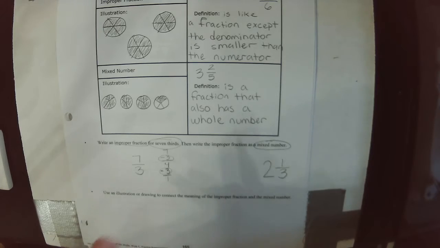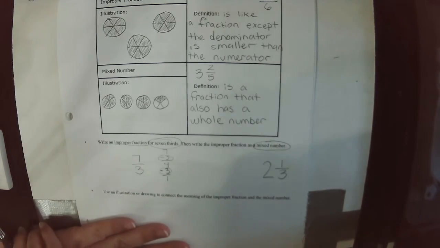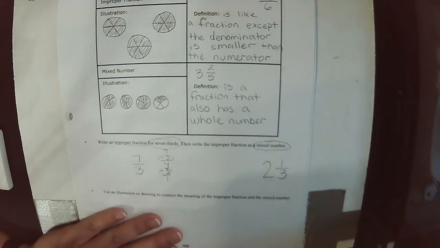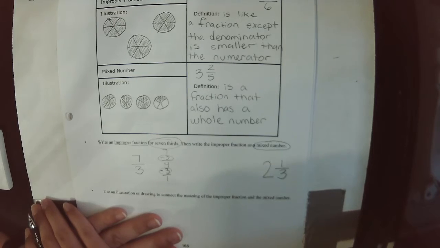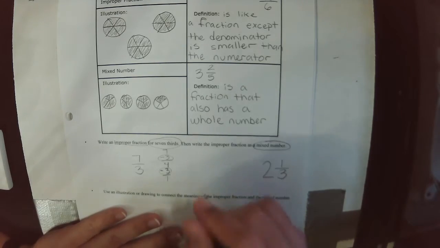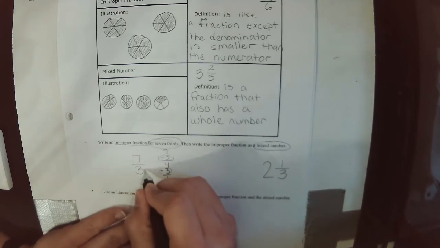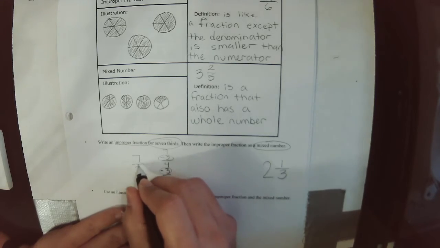Now this wasn't the only way that I had shown you to do this. There was another one. The other one was using our number songs. Right? Again, my 3 is the important number here.